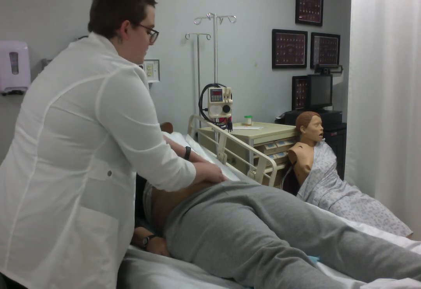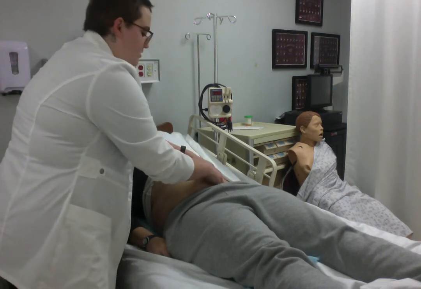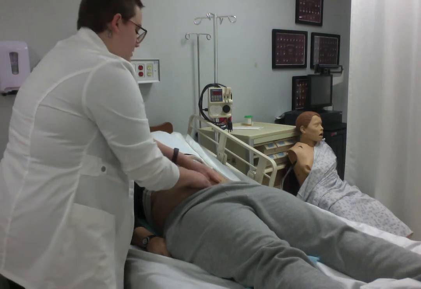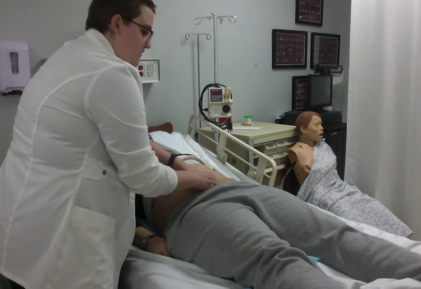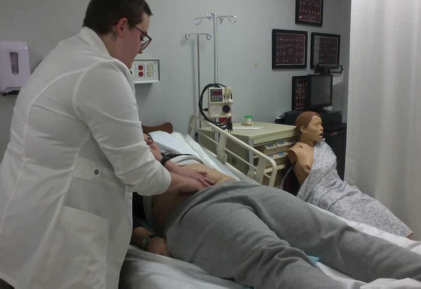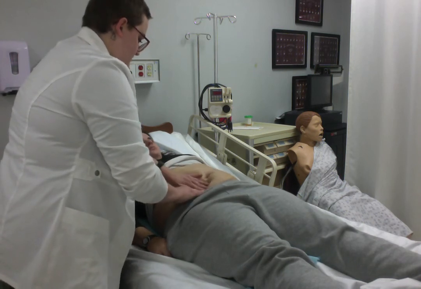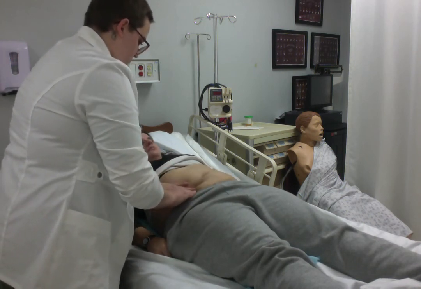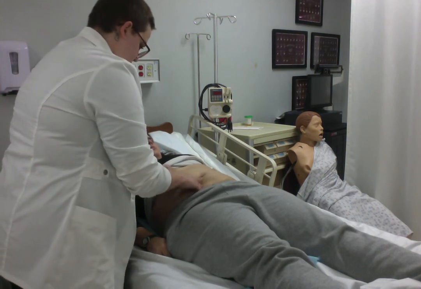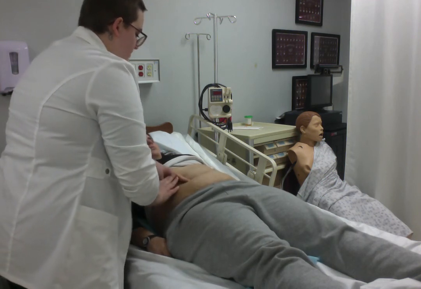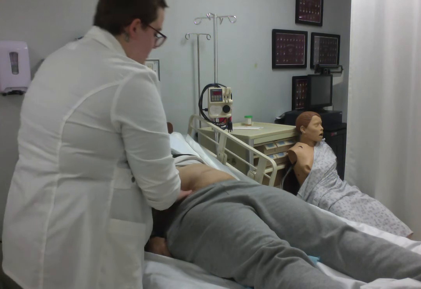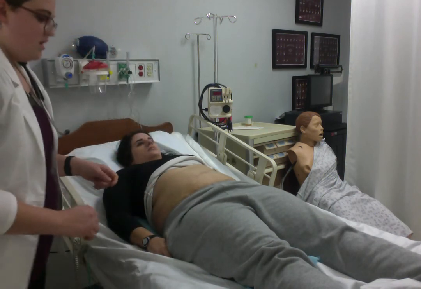As I'm doing this, I'm going to be watching the patient's face and making sure that she's not making any grimacing faces that point to the fact that she's uncomfortable. Okay, I don't feel any lumps or hard masses or anything like that, so that's good.